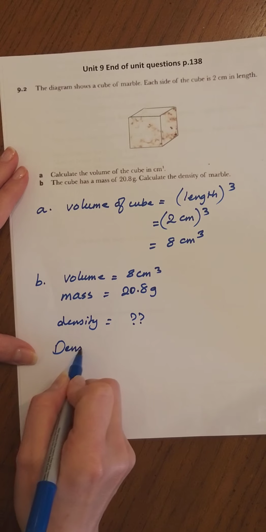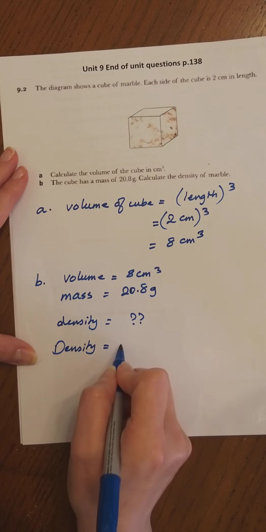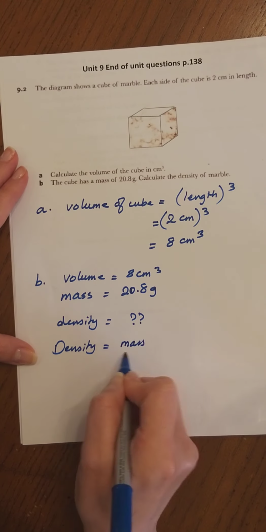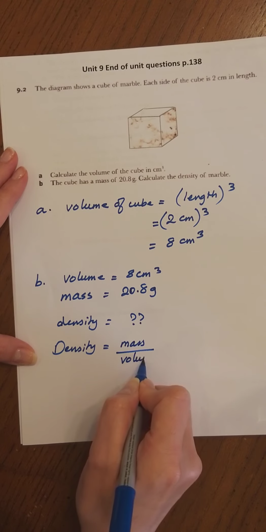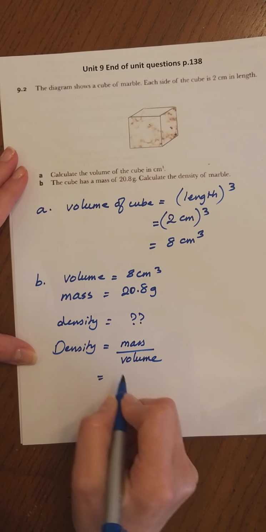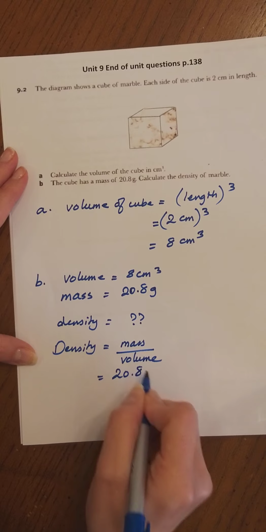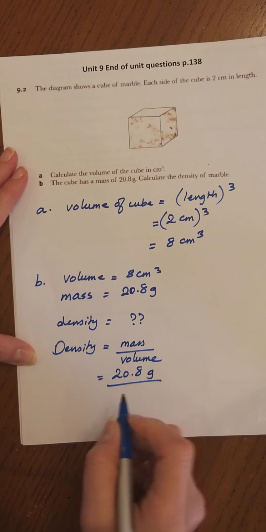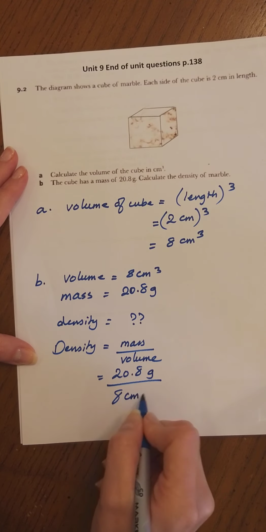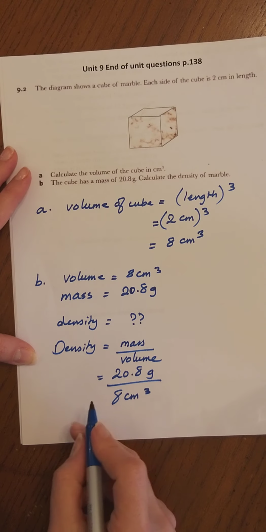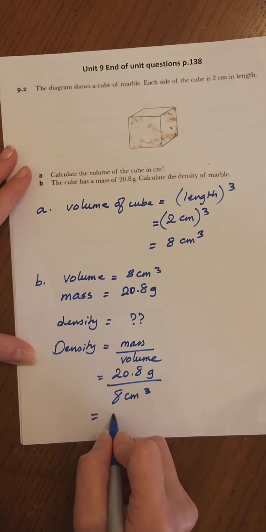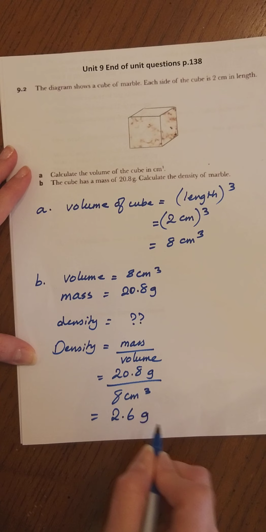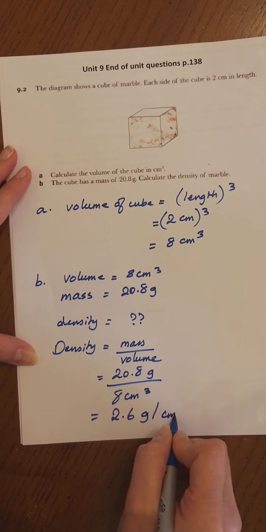Density equals mass divided by volume. The mass is 20.8 grams divided by 8 centimeters cubic, and the density is 2.6 grams per centimeters cubic.